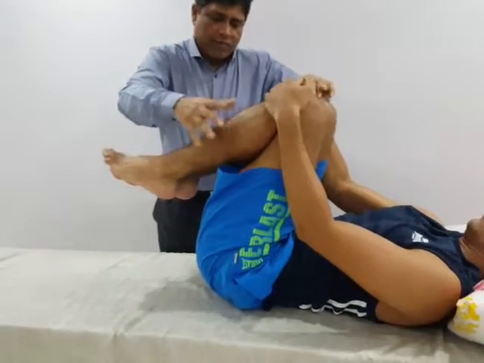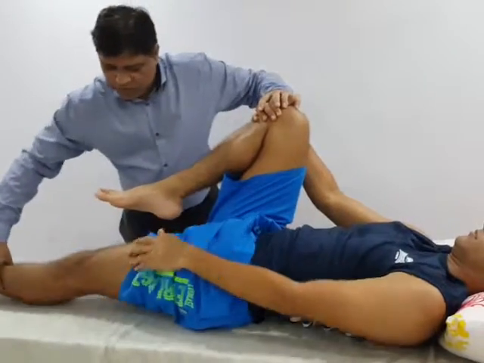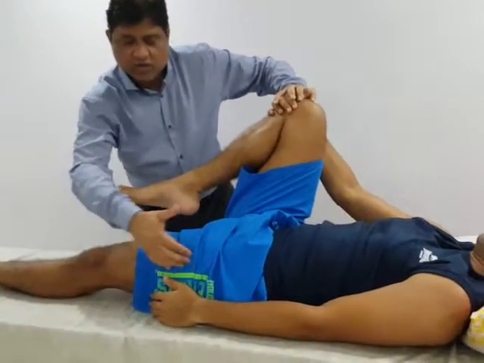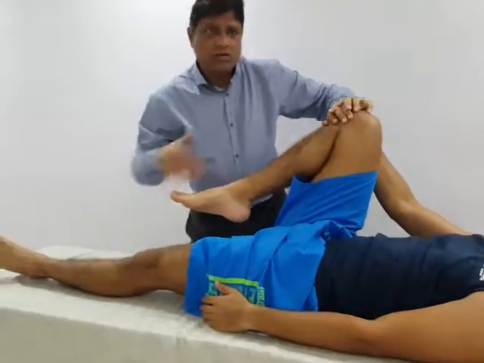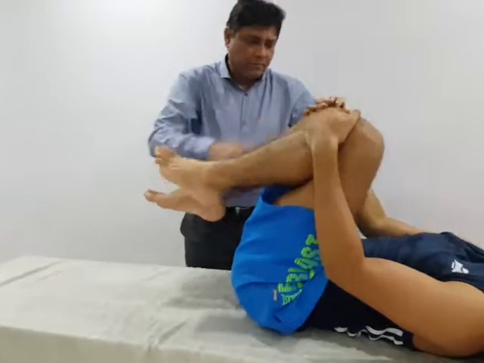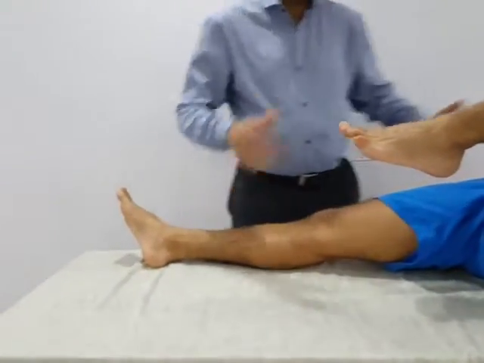Okay, can you straighten this knee now? If you see, he can almost fully extend the hip. So there is no flexion contracture of the hip. So this is called the Thomas test. The same thing you can do on the opposite side. You can straighten this, so you can do full extension. So there is no flexion contracture of the hip.